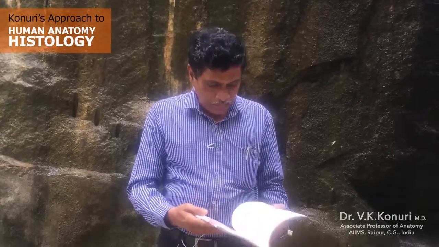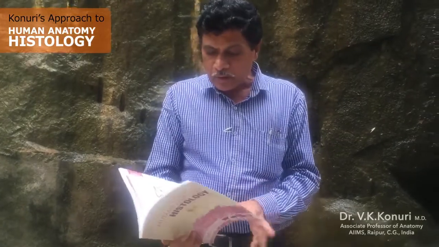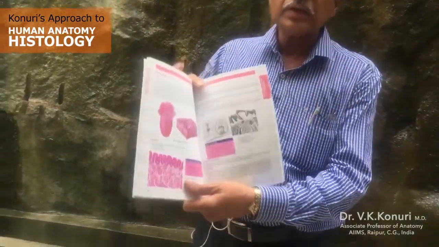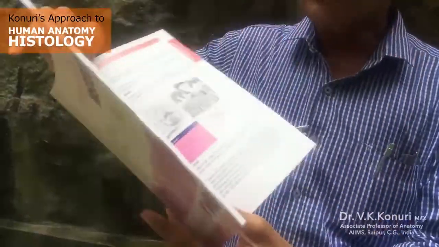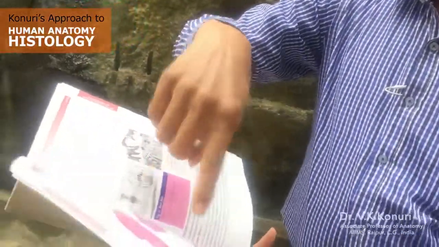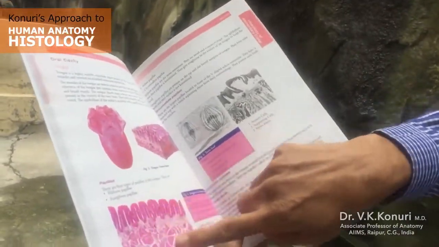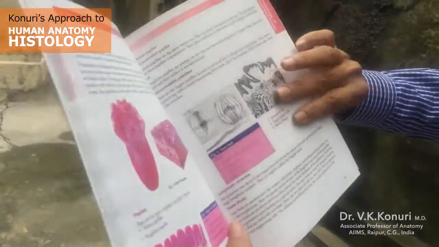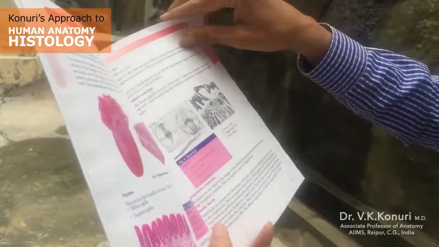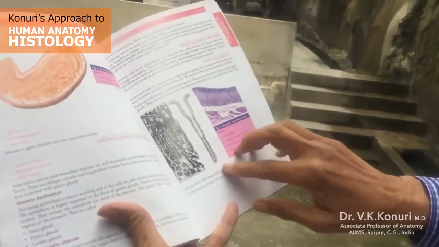Then the next important problem which I have tried to solve in this book is that throughout the book we have given three types of pictures. The first type of picture is the color picture of the particular histology. This is the color picture which the student sees in the microscope. Then we gave the same picture in black and white.